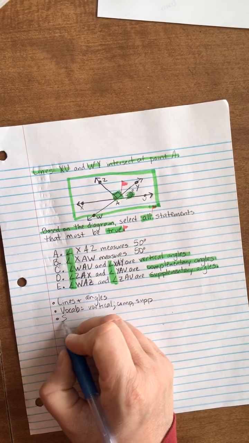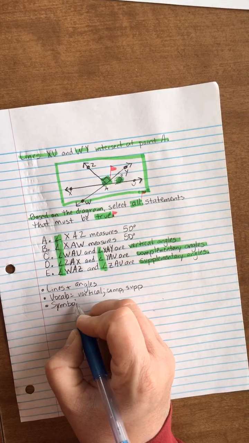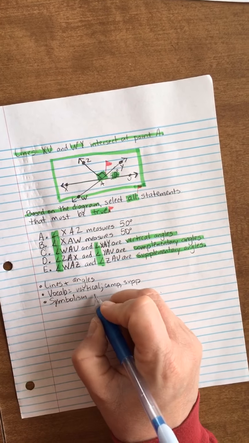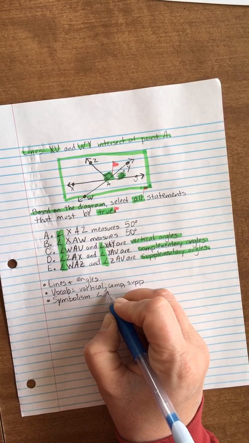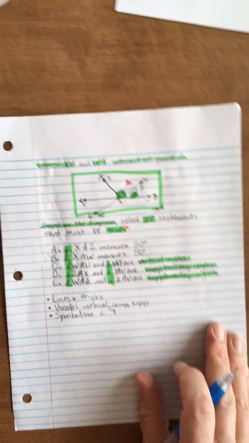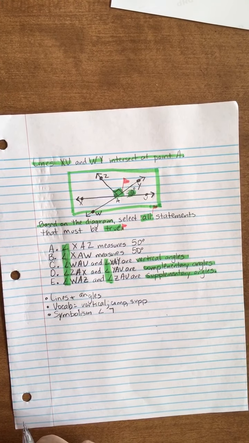I need to know symbolism. Specifically, the angle notation and the right angle marker. Both are present in this problem and do need our attention.